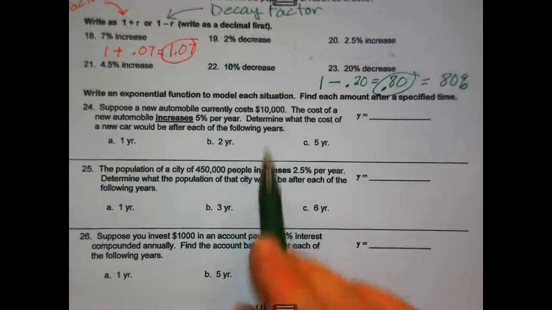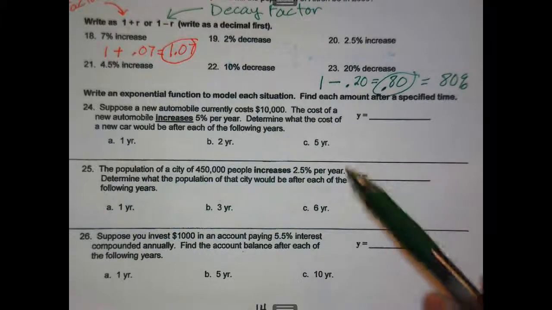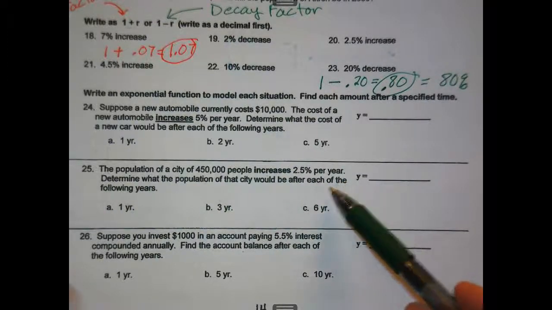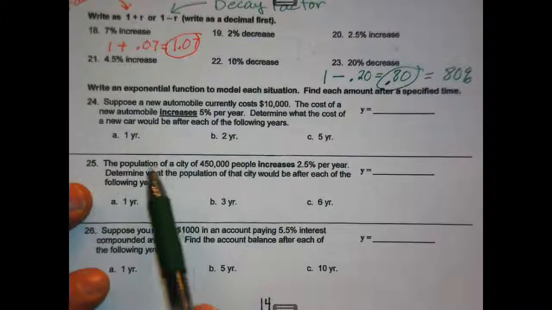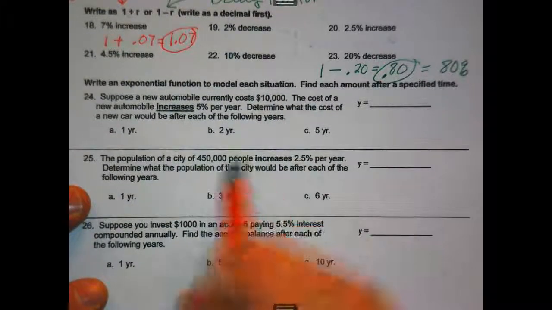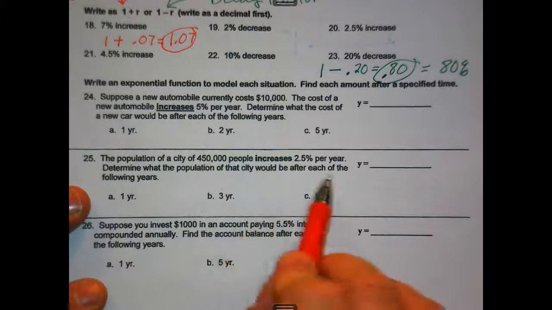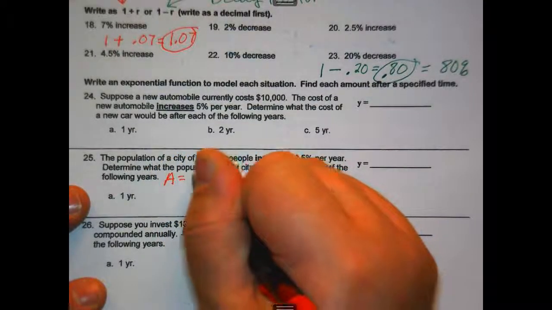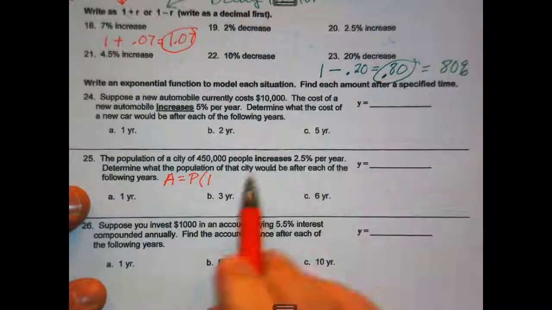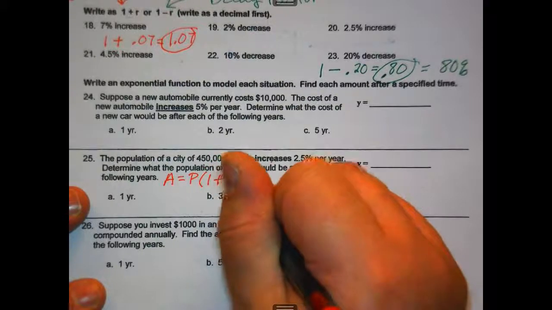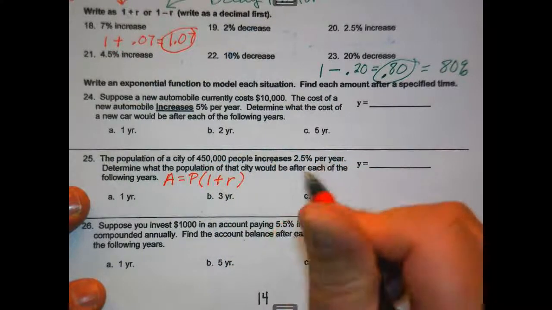Let's do one of these. Yeah, 25. Let's see. There's no compound word in here. So we're just going to use the simple interest, right? There's no compound wording in here. So we're just going to use A equals P times 1 plus R raised to the T.